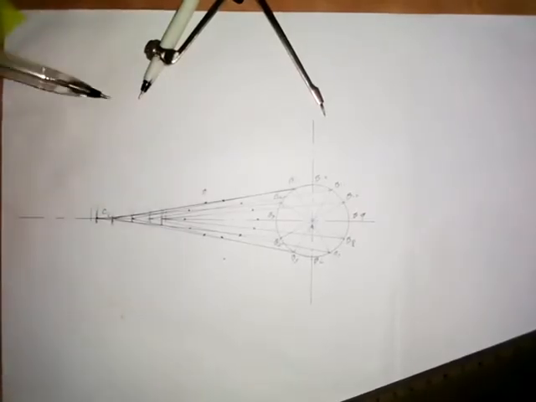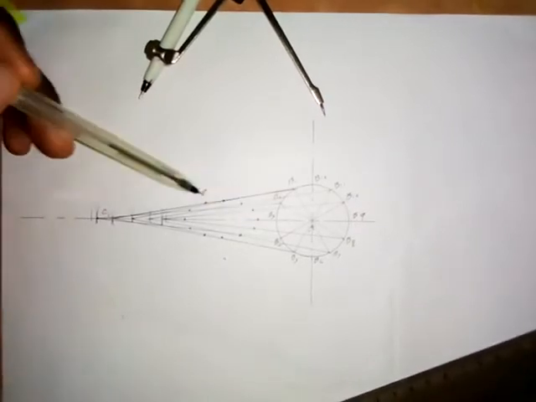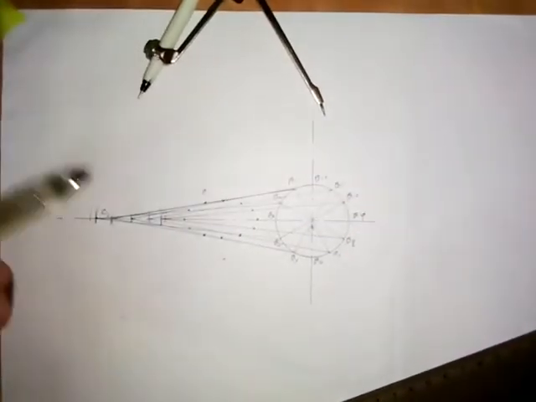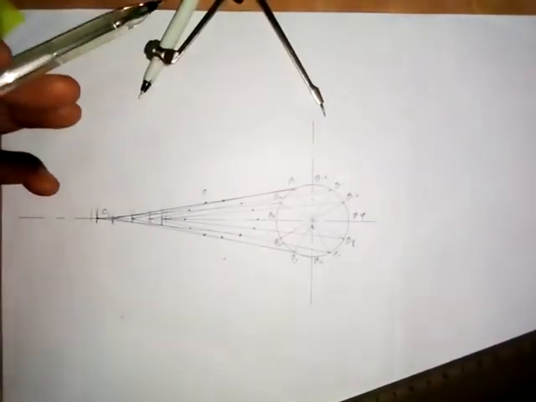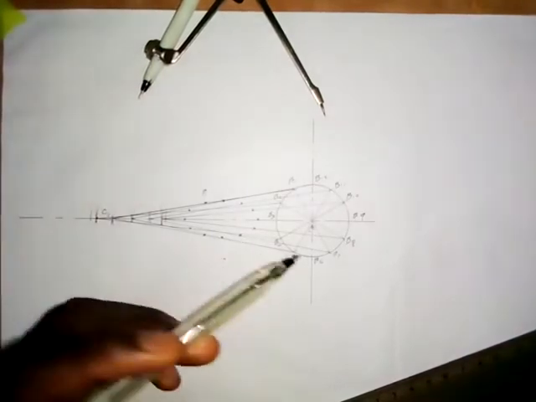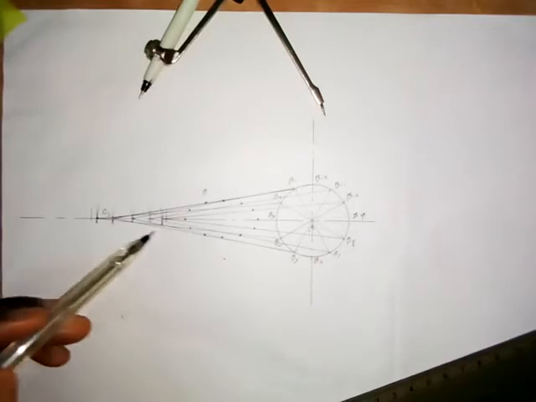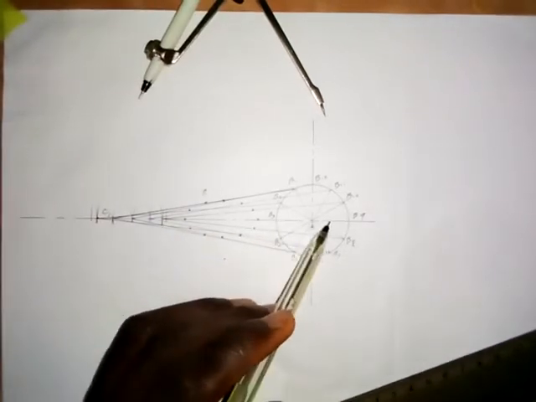Okay, all the points have been located. Don't forget what I said: to get the point, take that 100 mm we have taken before and put it on B7, for instance. Then you draw an arc on this horizontal center line.